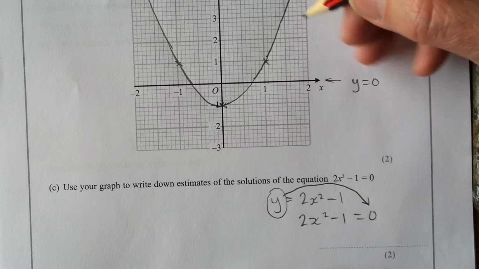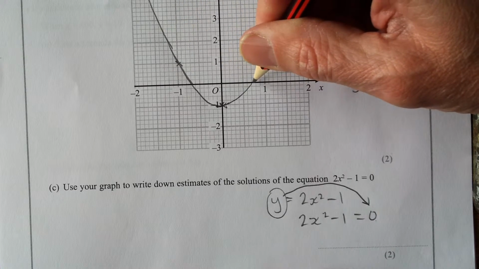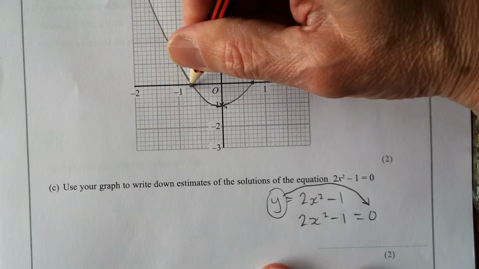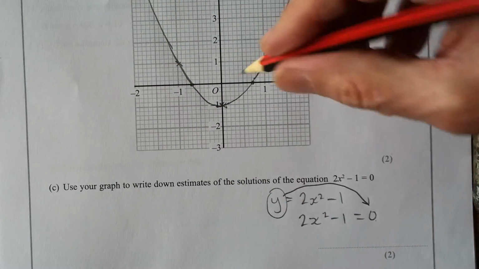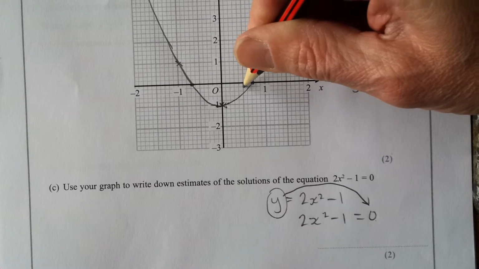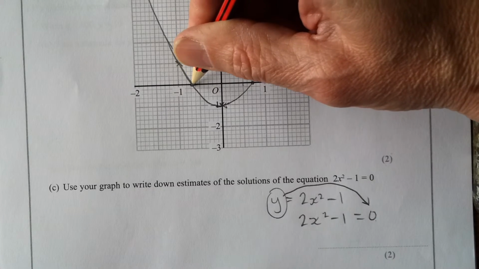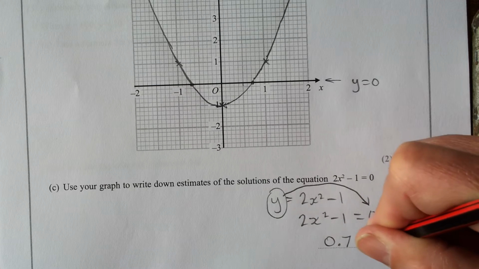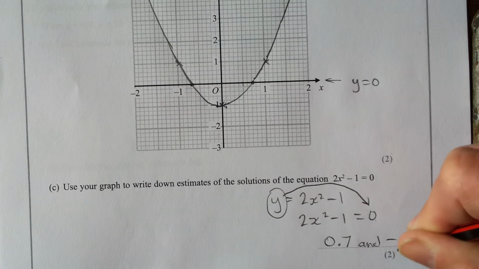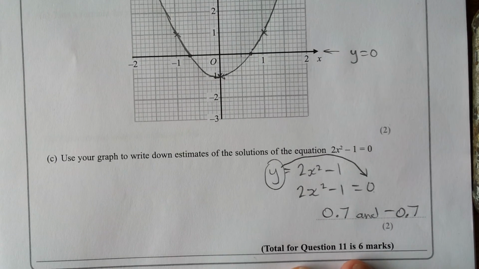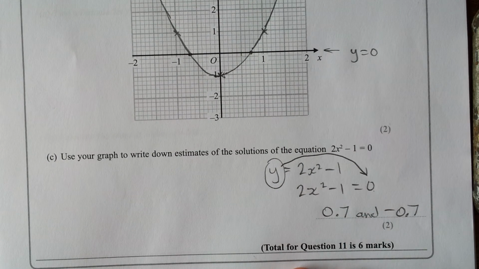We're looking where it cuts the x-axis, or where the line y equals 0. So I have this value here and this value here. And it says estimates, so let's have a look. That is 1, so that's about 0.5, 0.7 and negative 0.7. So we have 0.7 and negative 0.7. Or the other way around. Strictly speaking, you should put the negatives first. But that's the correct answers. Okay, that's it.